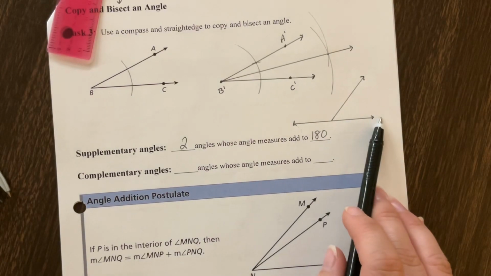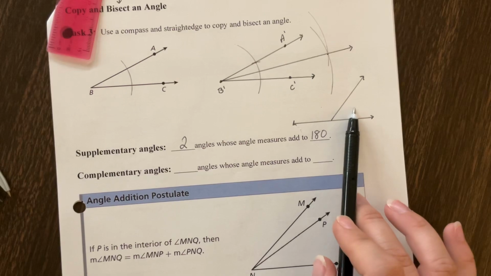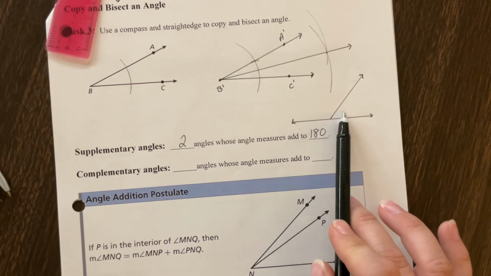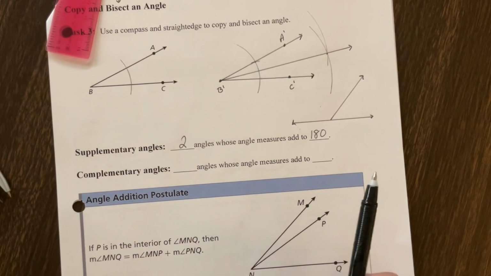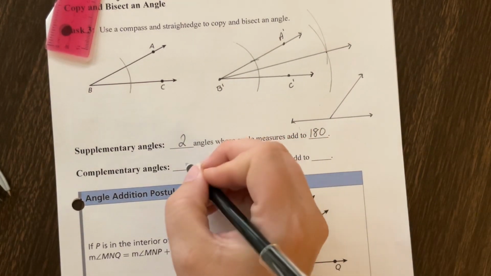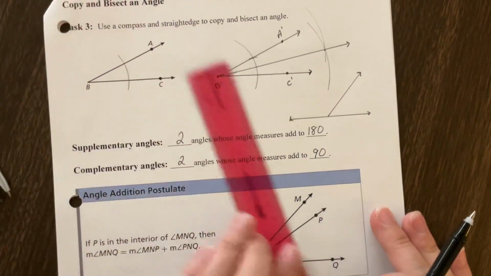There is my straight line. There are my two angles. So these are not only supplementary angles, this angle and this angle. They're also adjacent because they share this side. These are adjacent supplementary angles because they add to 180. Complementary angles are two angles whose measure adds up to 90.